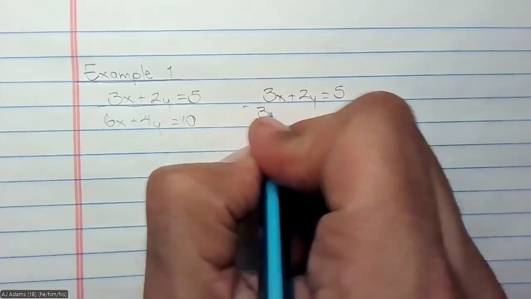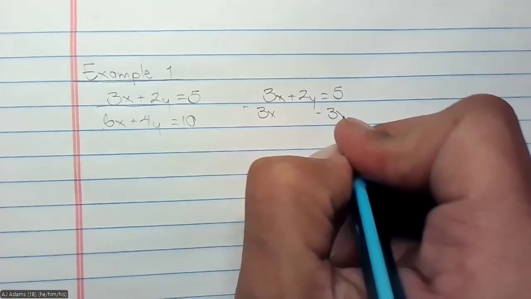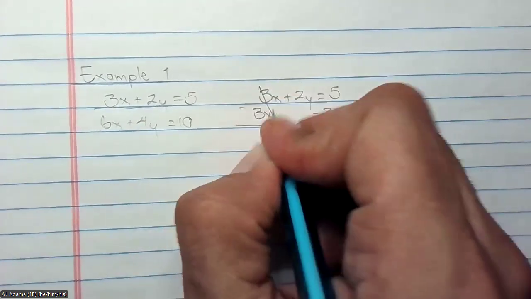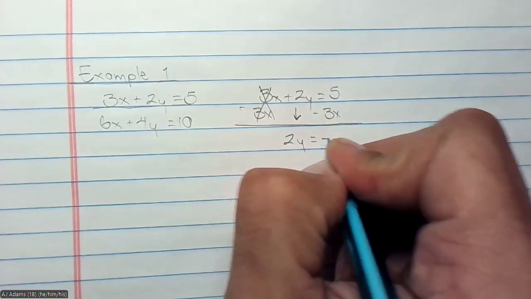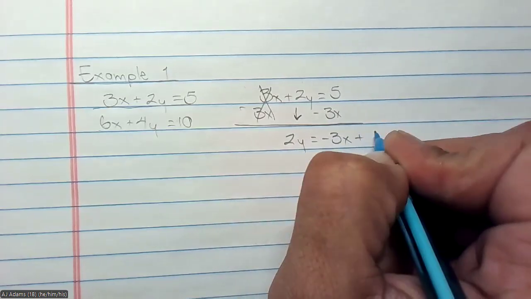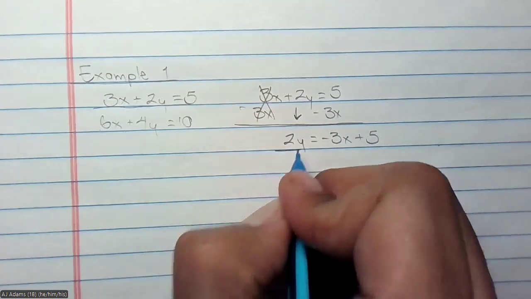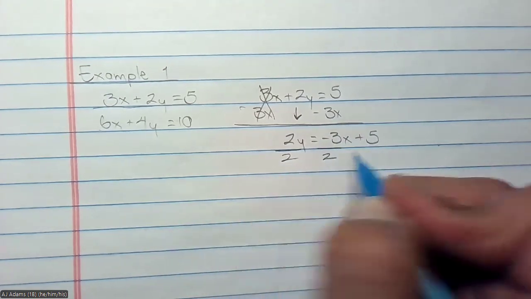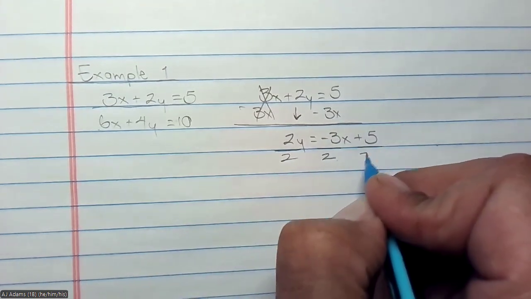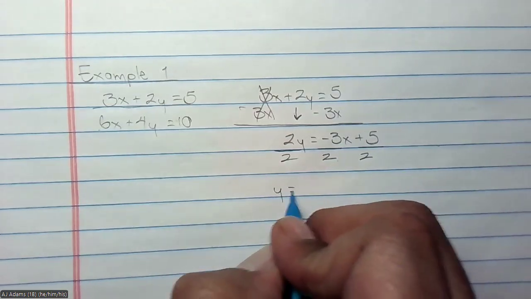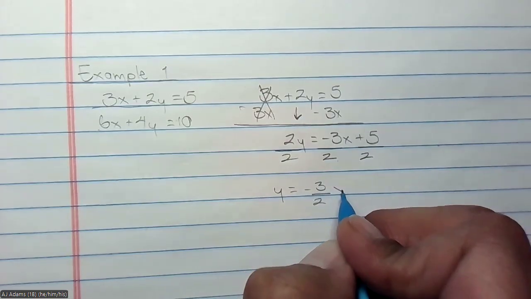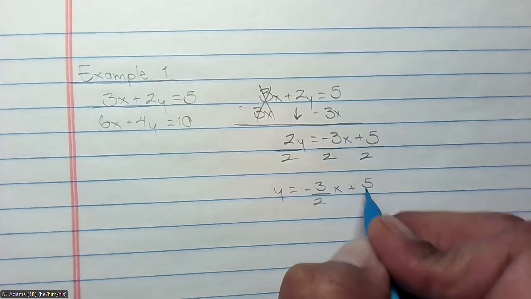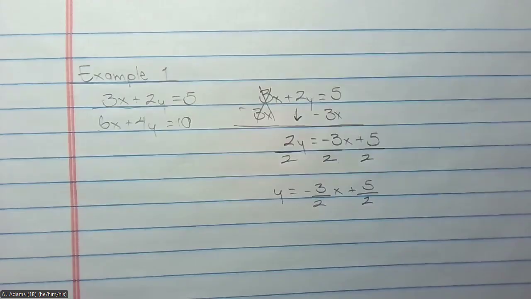We'll subtract 3x from both sides. Bring down the 2y. 2y equals negative 3x plus 5. And we can divide by 2, divide by 2, and divide by 2. Y equals negative 3 halves x plus 5 halves.